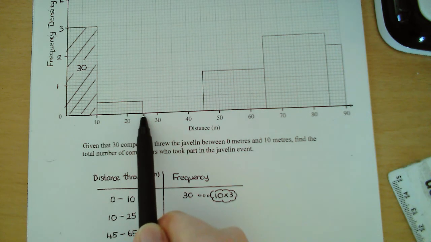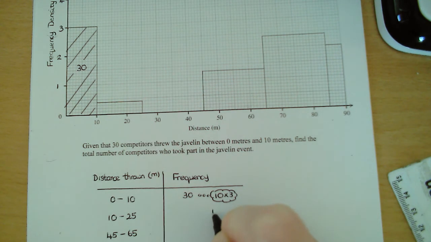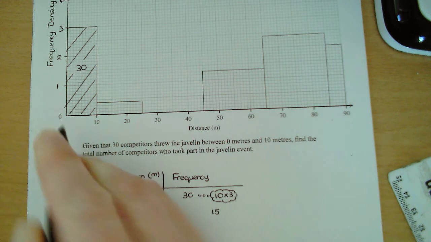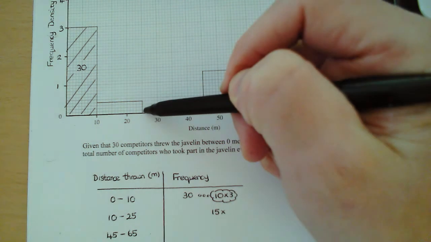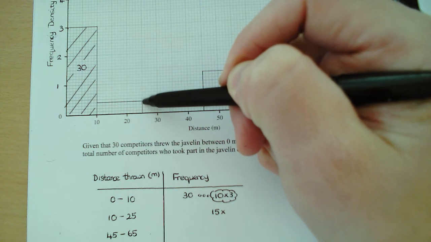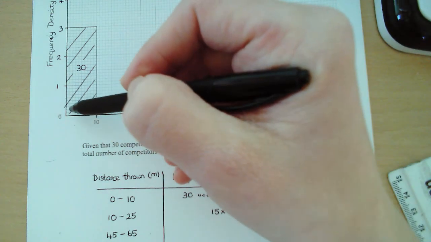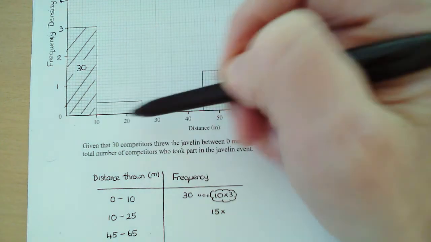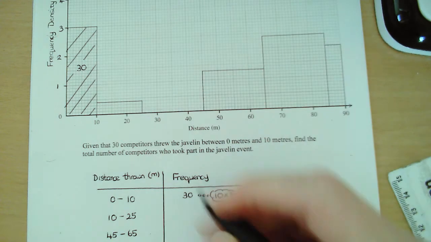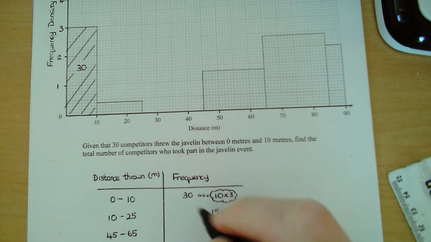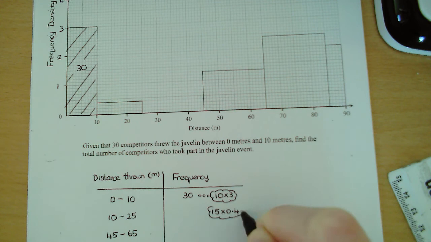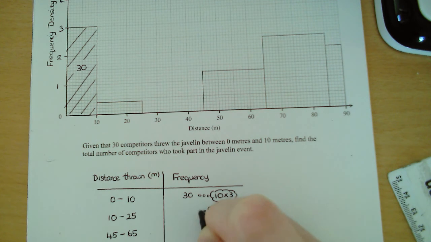That is 15 units long, and it's 4 little squares high, but if you use the vertical scale, every one square is 0.1, so it's 0.4 in height. So 15 multiplied by 0.4 gives us 8.